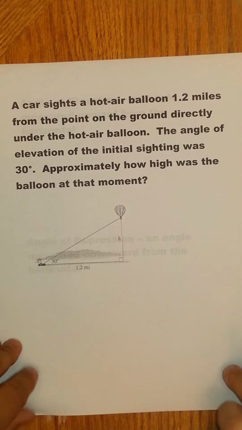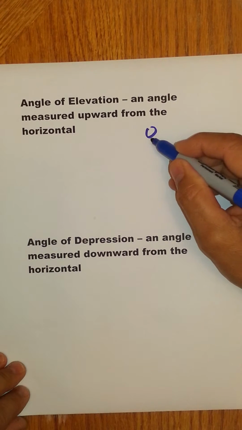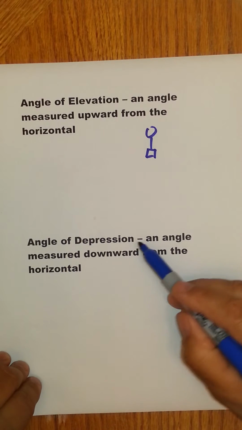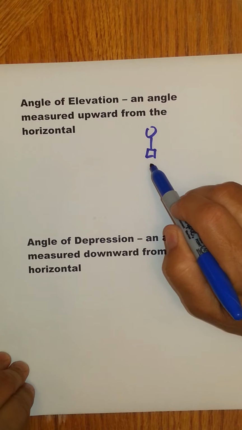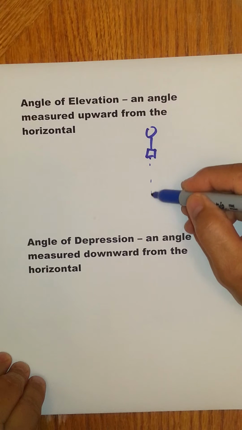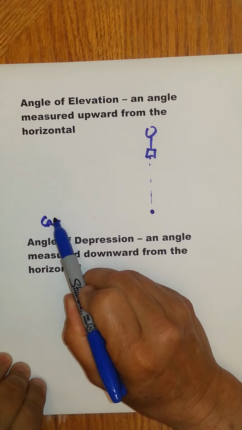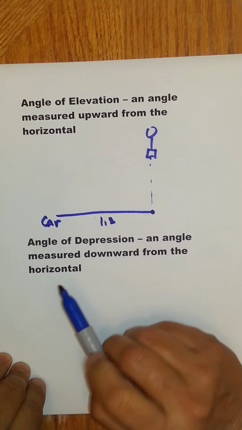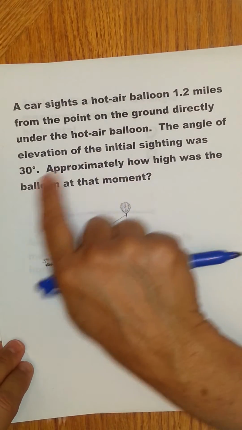Now, first, if I'm going to talk about drawing a picture, they gave us the picture, but say they hadn't. Well, they tell me that I have a hot air balloon, so I would draw something like that, and then that the car sights the balloon 1.2 miles from the point on the ground directly under the hot air balloon. So under the hot air balloon, the point on the ground would be right there, and then there's a car a certain distance away, which they tell me is 1.2 miles.